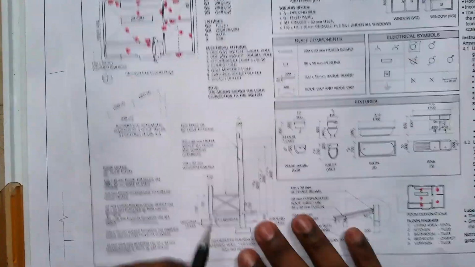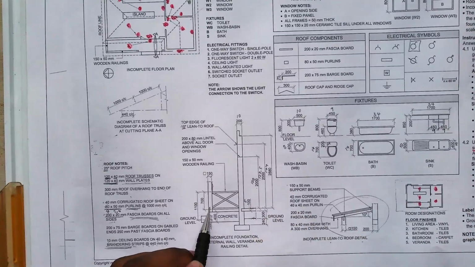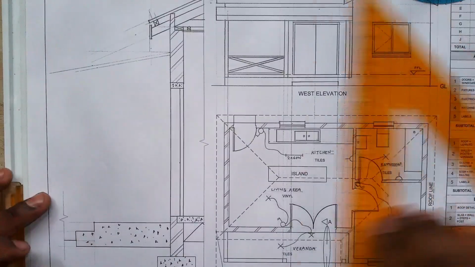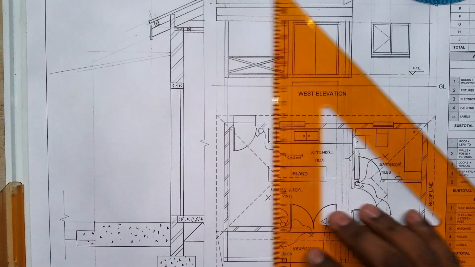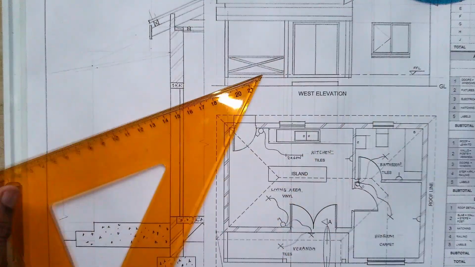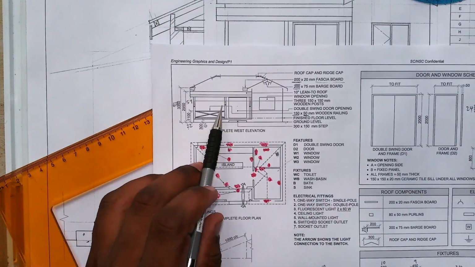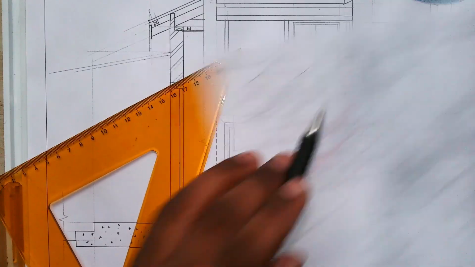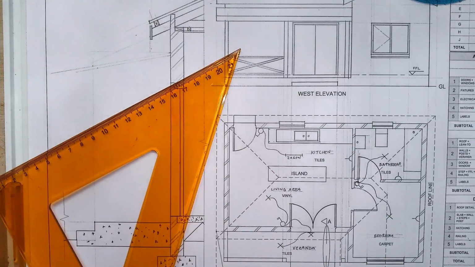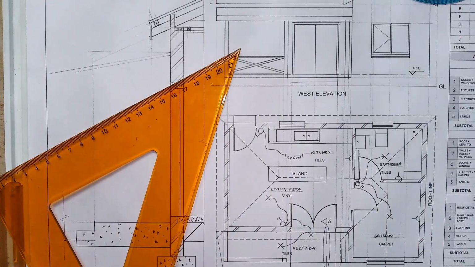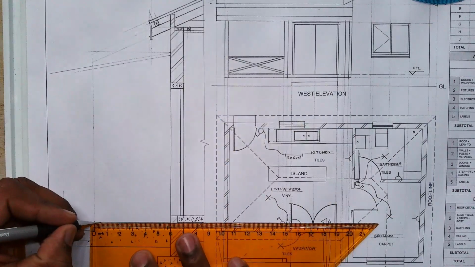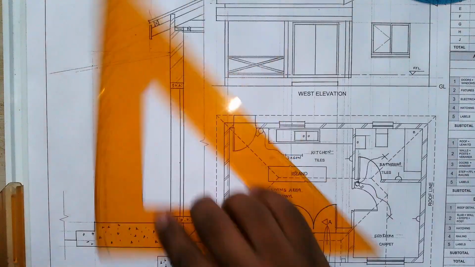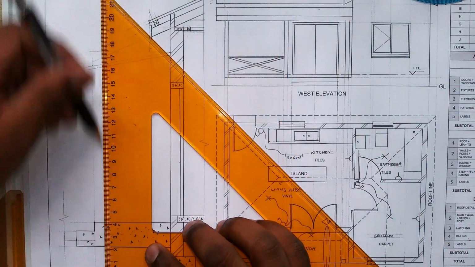Okay, so now I can just draw in the post there. Okay, so I'll just draw a vertical line there, light construction. So the thickness of that post we are given, it's 150. 150 again, divided by 20, it's 7.5, right? So measure 7.5 there. Draw a vertical line there.